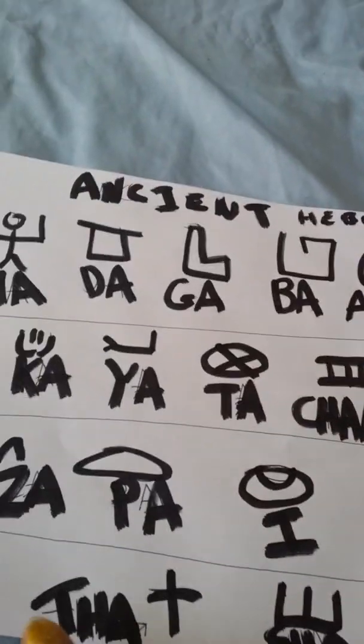And there you have it. Those are the 22 letters of the Hebrew language.